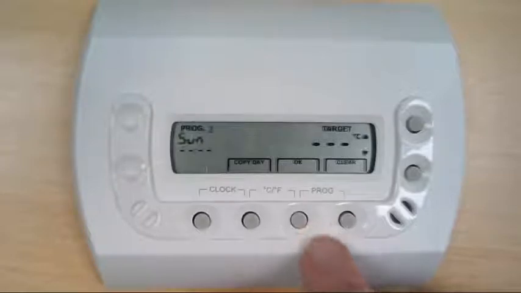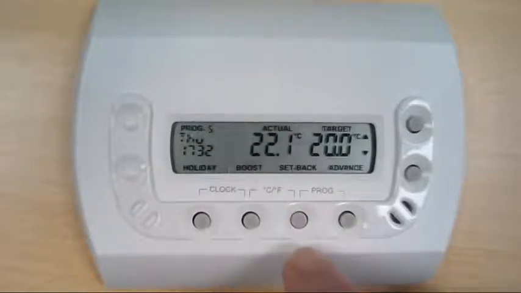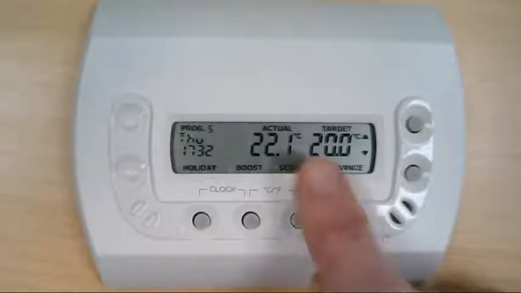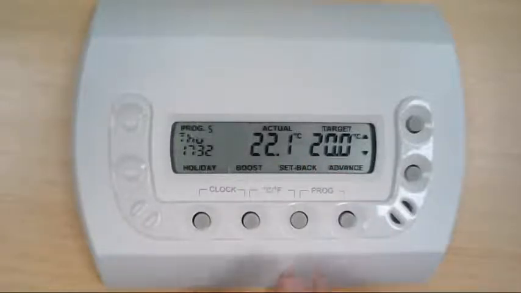So I'm happy with my program. I can press OK. That's my program saved, and I've returned to the normal screen. And the program is now stored in the non-volatile memory, so it remains unaffected even when replacing the batteries.